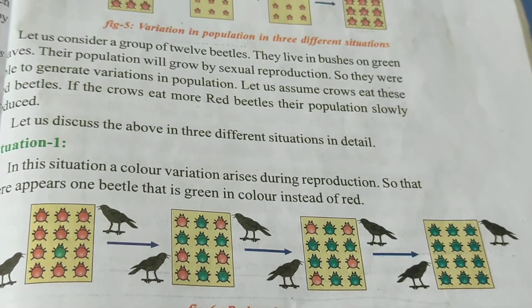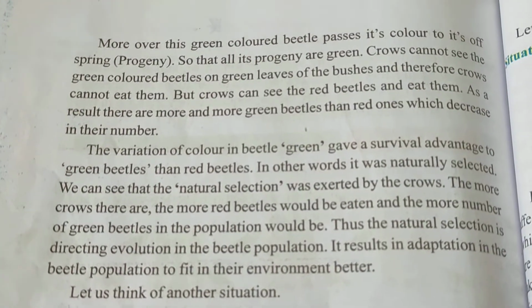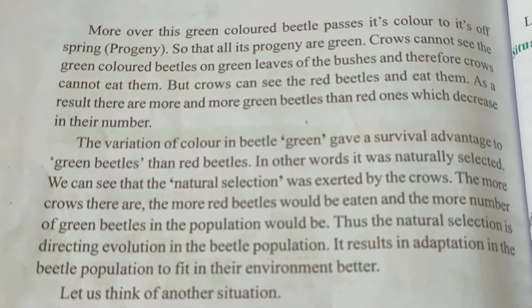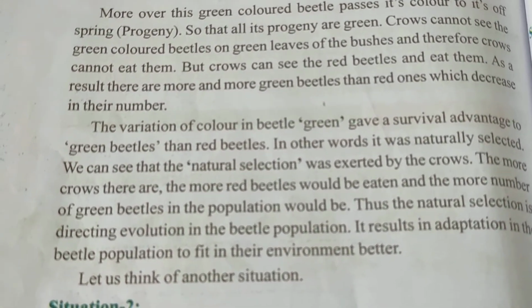And in the first situation, you can see the condition we call natural selection, because the green ones survived because they are adapted to the natural color. So this situation we call natural selection.